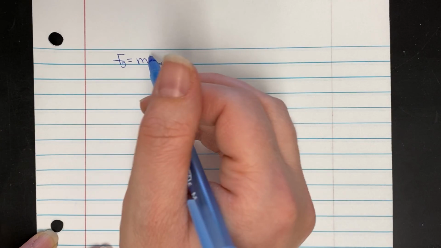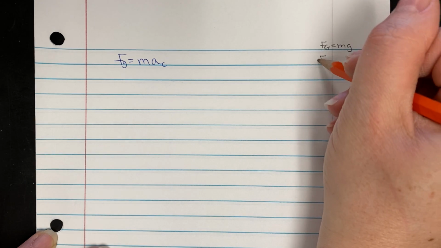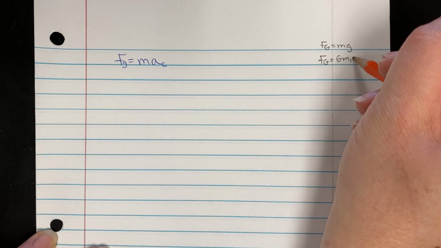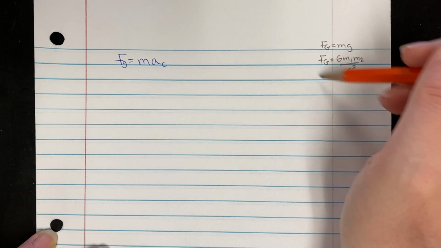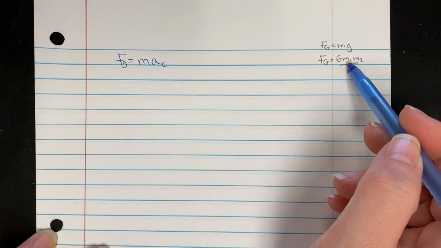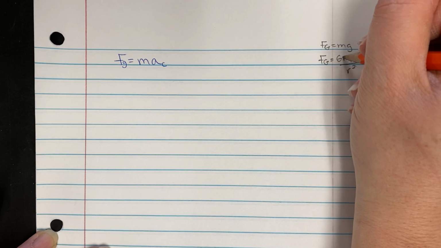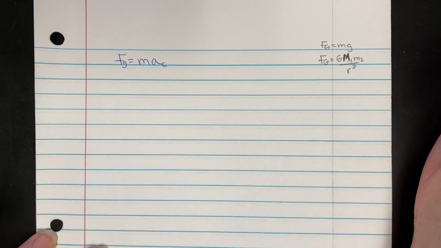So from here, there's two different ways that we could write out Fg. We could write Fg equals mg, or we can use Fg equals G m1 m2 over r squared. Since we're looking at objects that are not on the surface of Earth, we're going to use this one. For my two masses, one of them is going to be the mass of the thing that is moving.